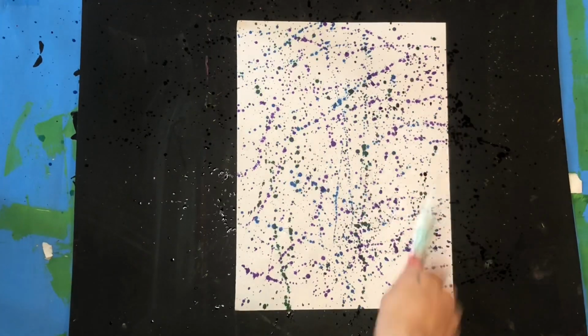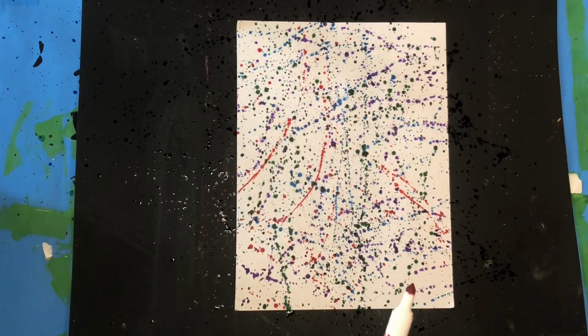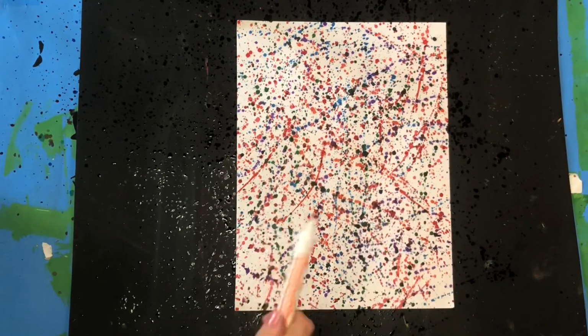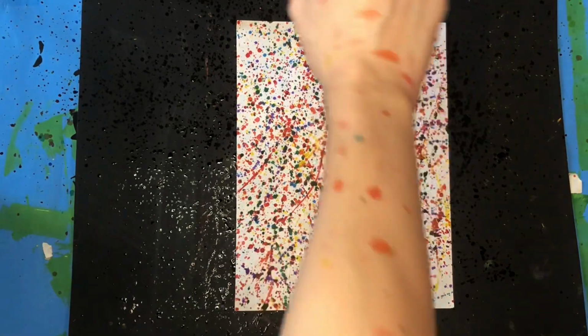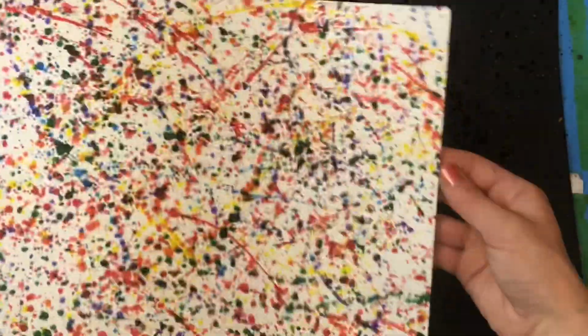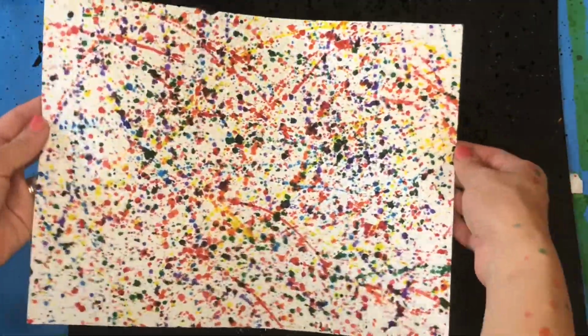You can change your position around your paper to make marks going in all sorts of directions. I would even recommend doing this outside or in an environment where you have a lot of messy mats or towels laid down, because it does fling everywhere and it probably will get on you. But make sure you're using washable markers so you can easily clean yourself off after.